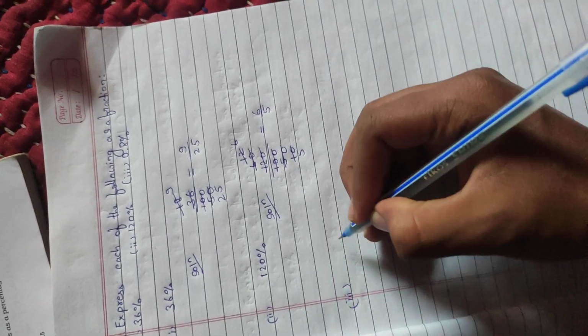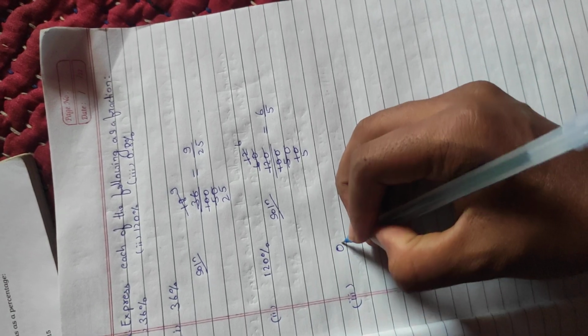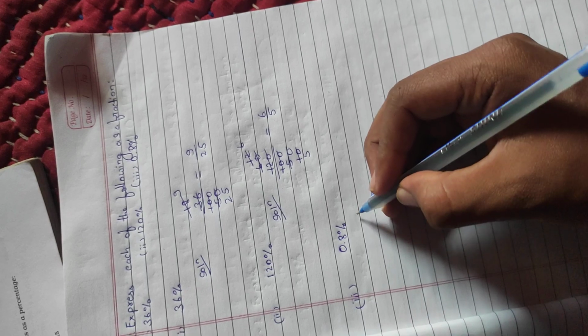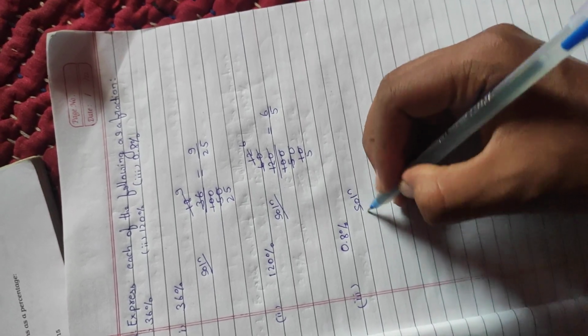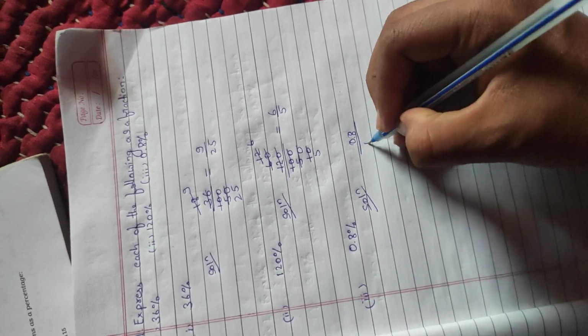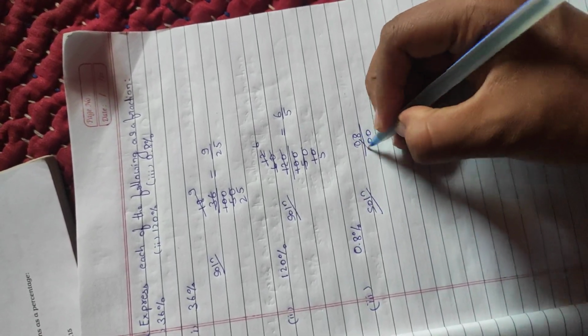Third one is 0.8%. Again we have to divide 0.8 by 100.